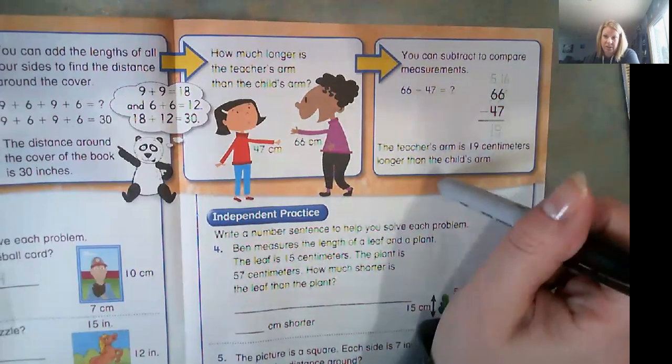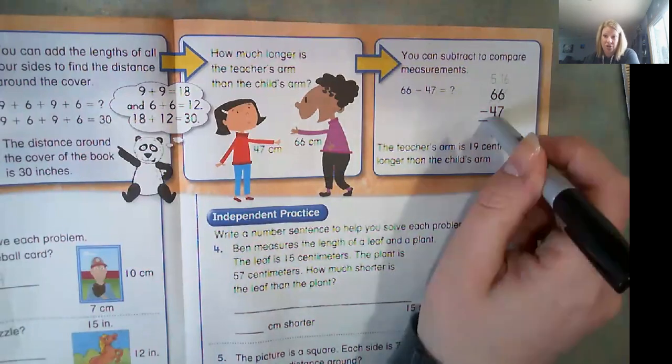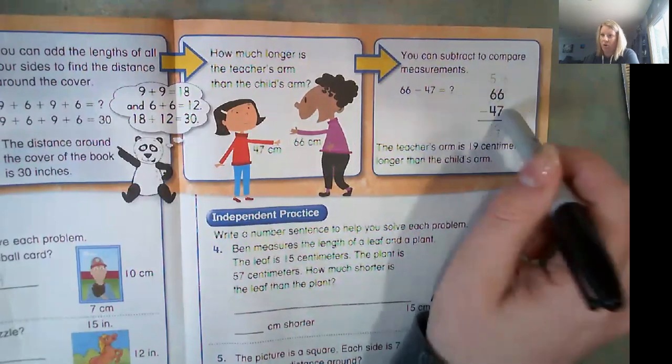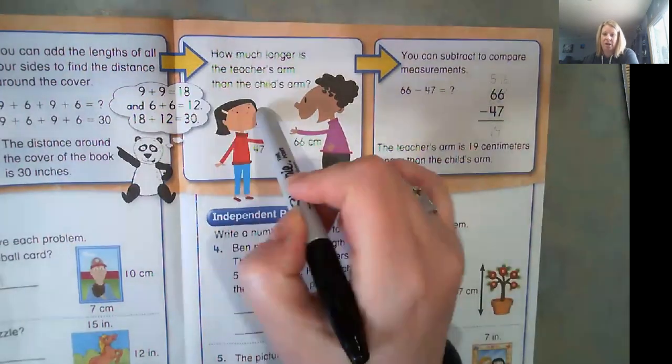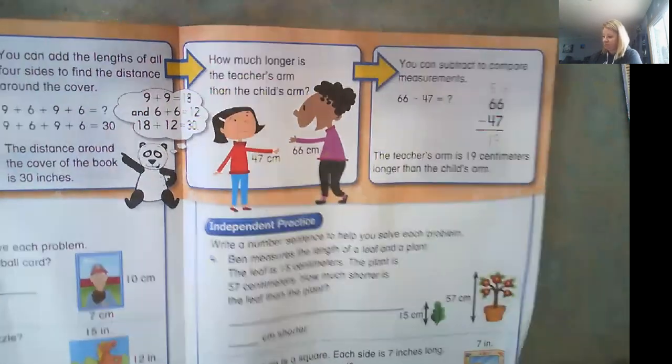I know some of you still like to put the small number on top. You cannot subtract a big number from a small number until you're older and learn about negative numbers. And that's not in 2nd grade, okay? So bigger number always on top. If you're comparing, you're subtracting. That's the problems you're going to subtract on.